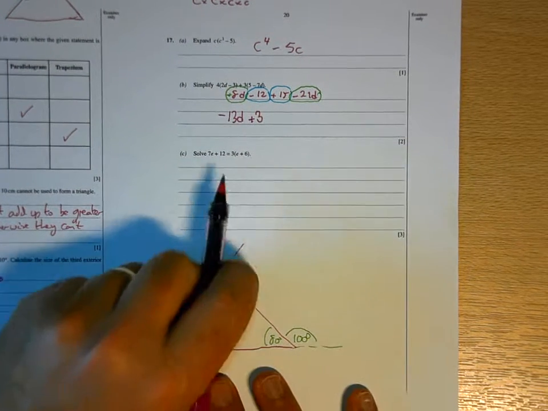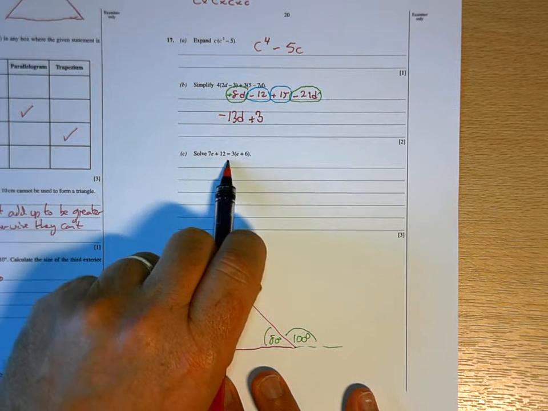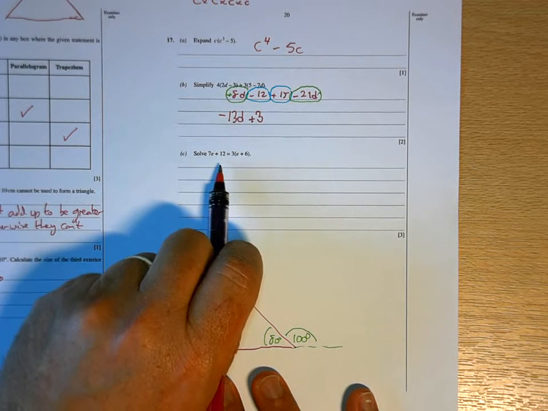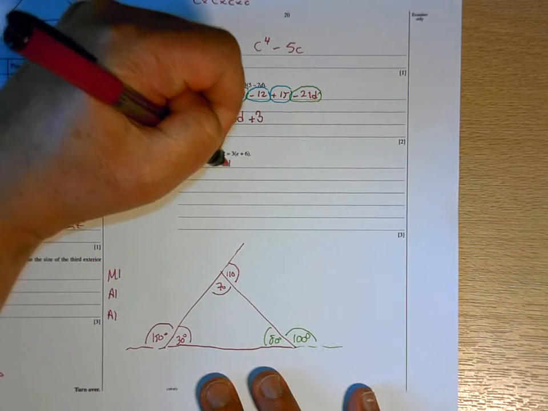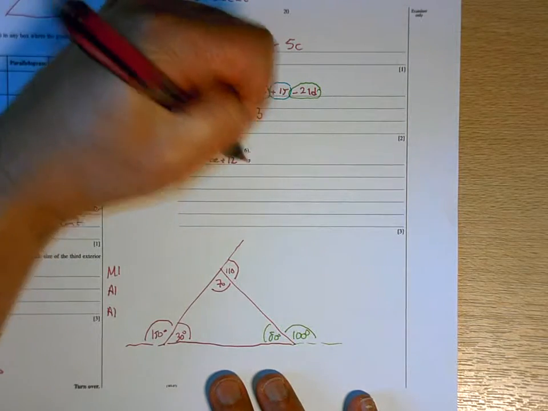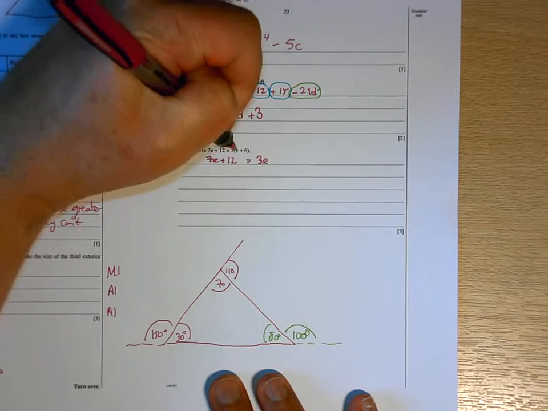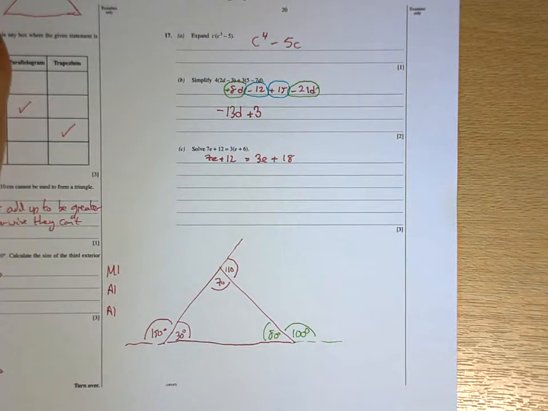And then finally we've got a multi-stage equation. So this one is solve, it's got an equal sign, so I want an answer E equals. First thing to do, get rid of the bracket. So I get 7E and 12, nothing changes on that side, and this side becomes 3 times E plus 3 times 6 is 18.